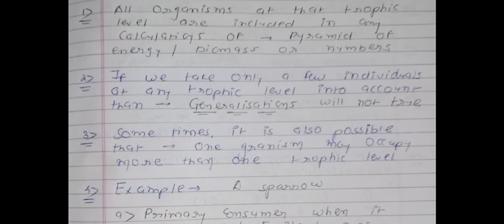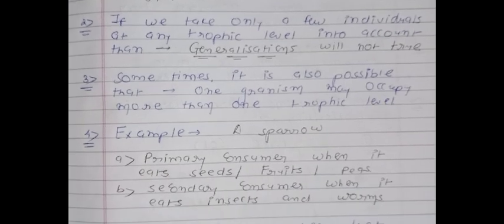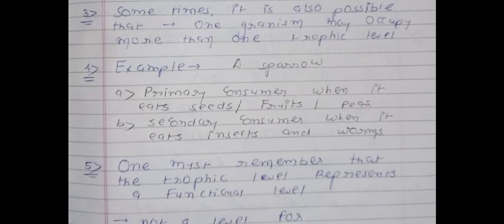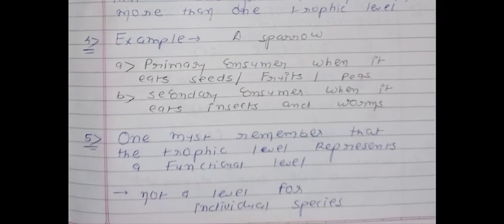The first point is about the definition of generalization. The second point is that if you do not take some species, then the generalization will not be true. The third point is about some possibilities. The fourth point is about the example, and the fifth point is about what? It is about the trophic level being one type of functional level, not a level of individual species.